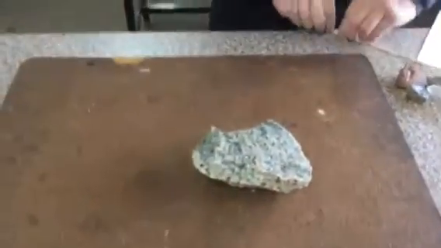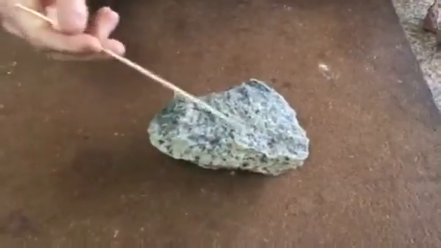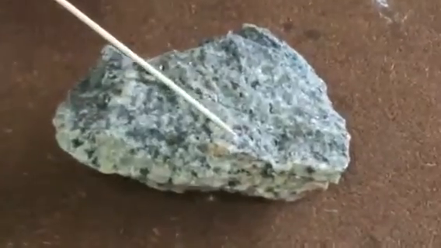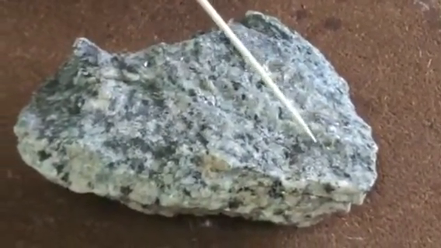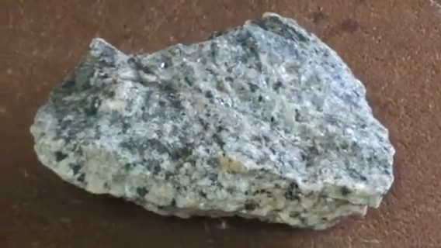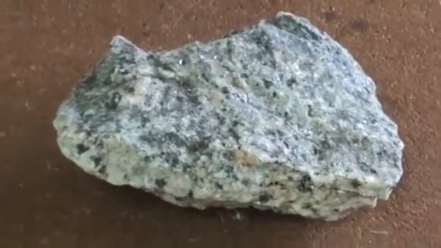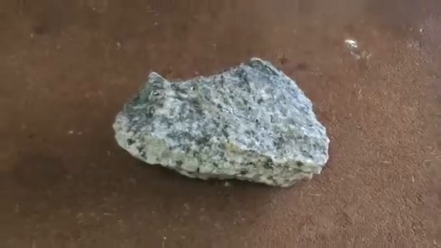For example, have a look at this rock here. This is a rock. It's made up of different minerals. You can see in it there's bits that look like they're clear, there's bits that look like they're white, there's bits that look like they're grey, there's bits that look like they're black. Every one of those bits is a different colour and a different appearance because they're all different minerals. So that's one example of a rock.